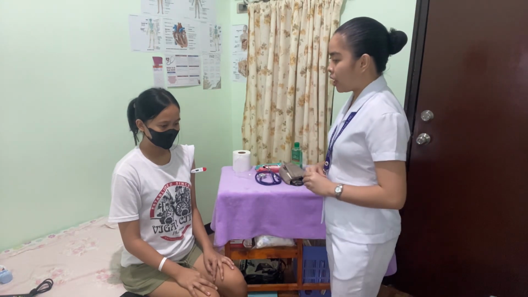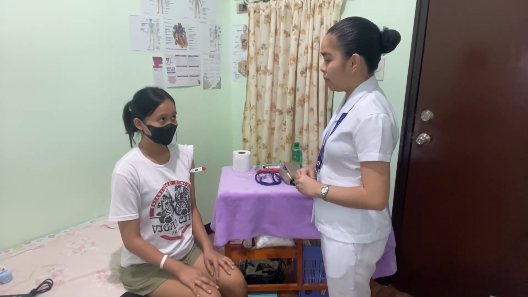Okay, now we just have to wait for a minute or until the thermometer beeps, which indicates that it has already obtained the body temperature of the patient. Ma'am, we just have to wait for the thermometer to beep, okay? After this happens, I need to inform my patient of the result of her temperature, disinfect the thermometer, and perform hand hygiene. I'm also going to document the data that I have gathered.